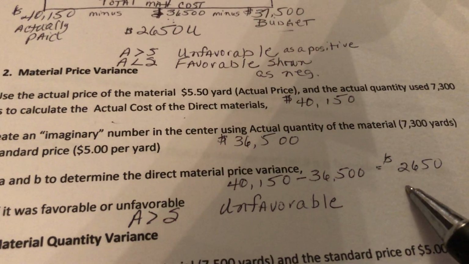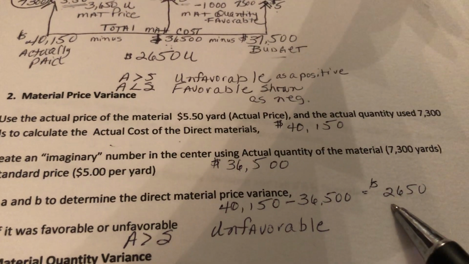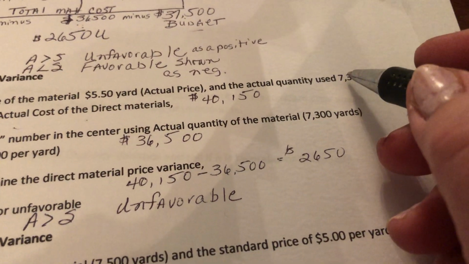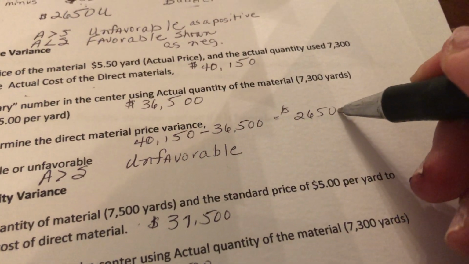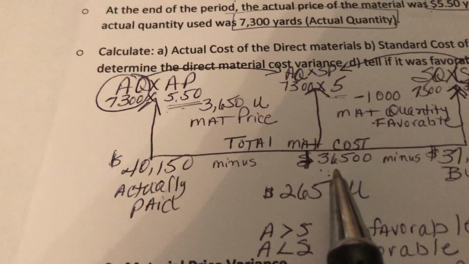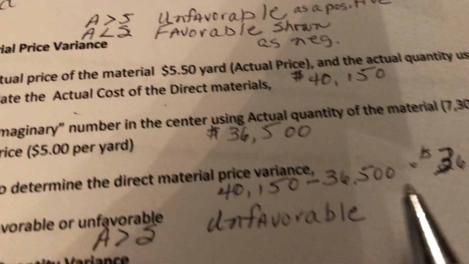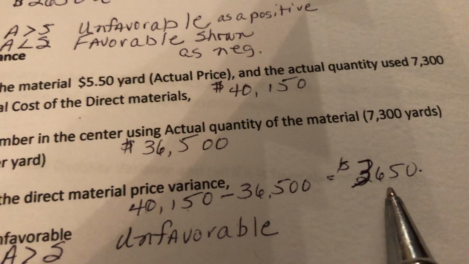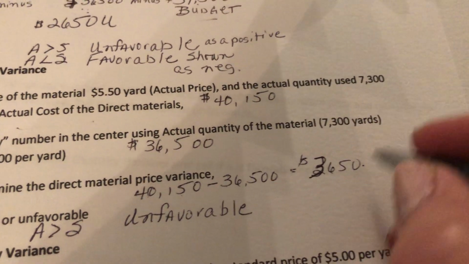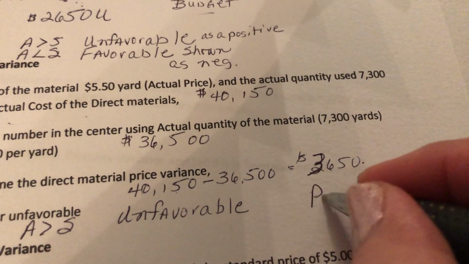Okay, should this be, wait a minute, this should be 3,650, okay, I believe. Used 3,650. Oh, I'm glad I caught that. 40,150, which was this number, minus this number, should be 3650, not 2650. So please correct that. Okay, so this was your material price variance.